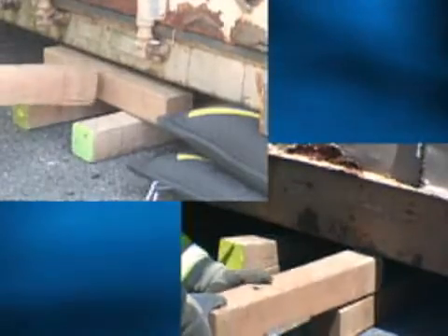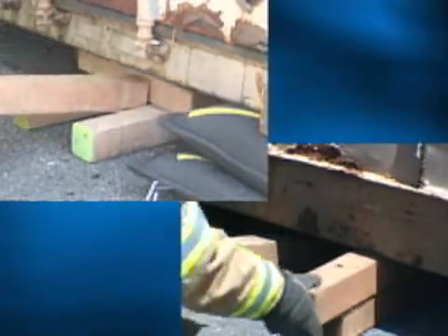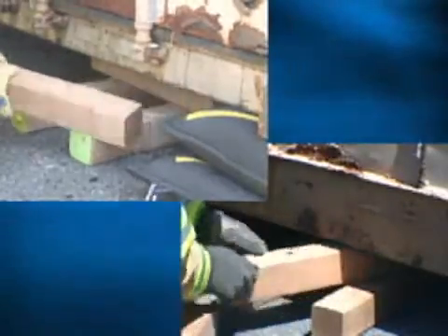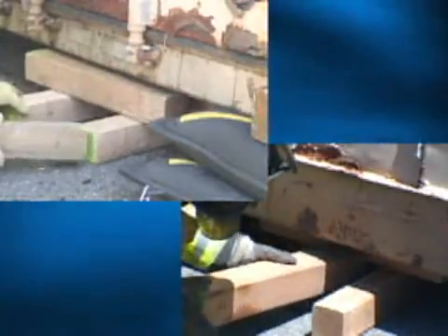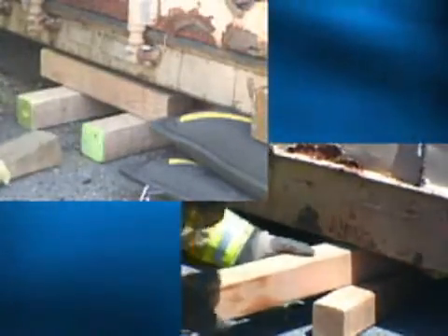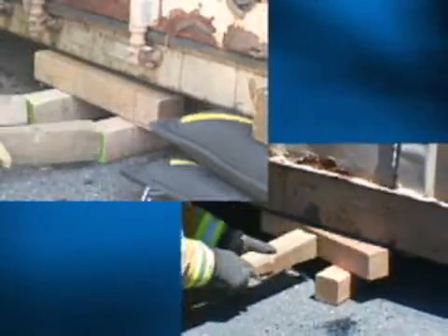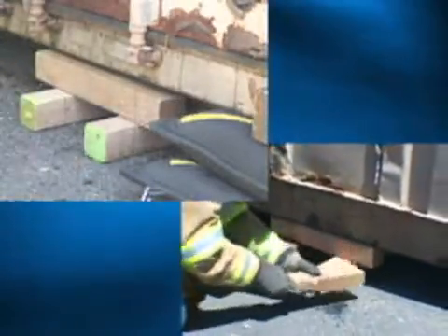Remember to never place any part of your body under the load. Use the reach of the wood to place your 4x4s. Try to center the contact points so we get maximum capacity out of our crib stack.